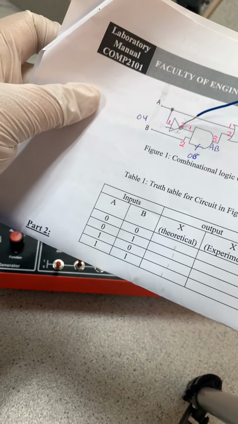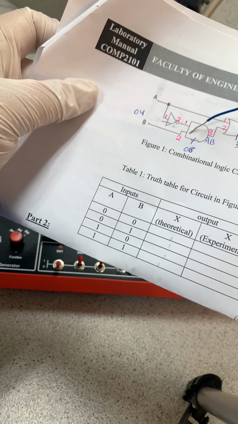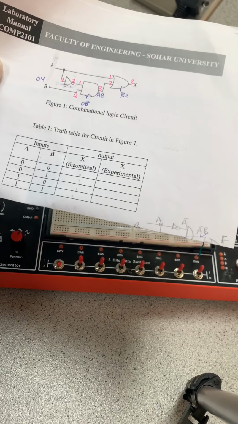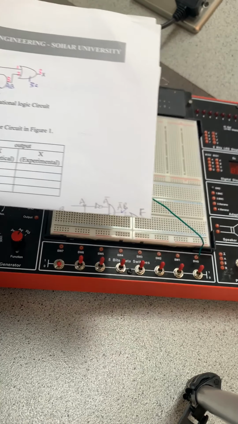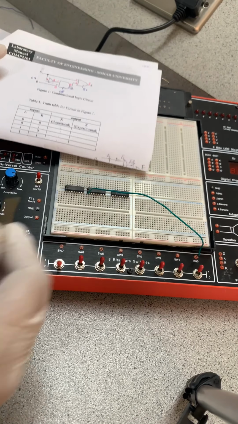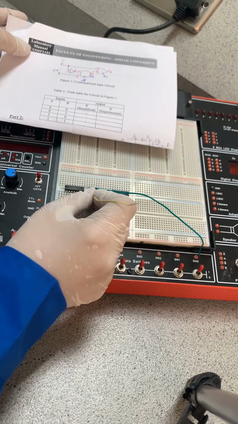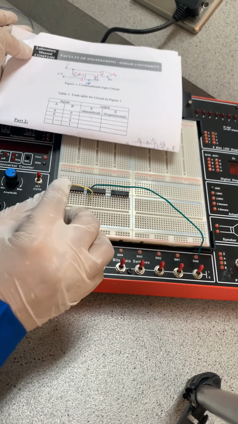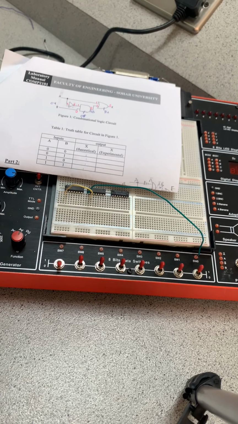I will connect from pin number 2 to pin number 1 of the AND gate, which is our first gate. So I will take a wire. Okay, I will take from pin number 2 to pin number 1 of the AND gate. So this is what's requested.